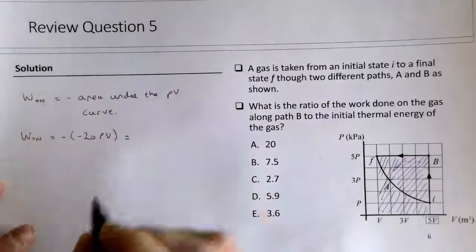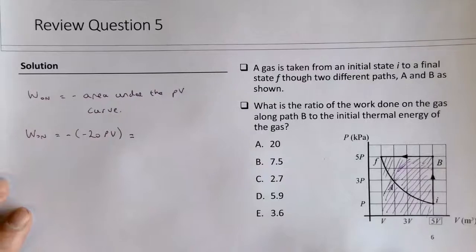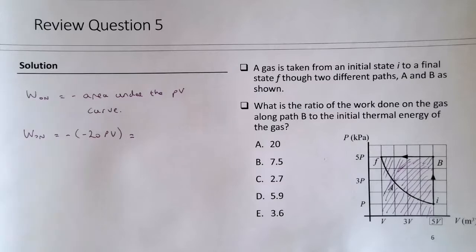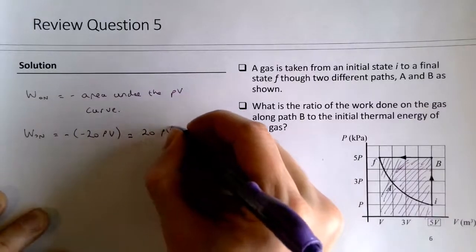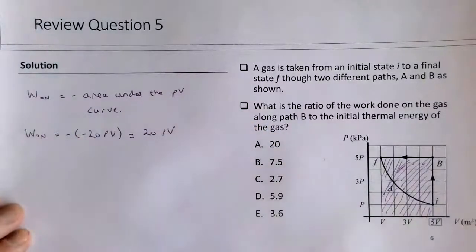You might find it easier to figure out the absolute value of the area just from geometry, and then determine whether it's positive or negative based on whether it's a compressive or an expansive process. So this is going to be 20 PVs, so this is a quick review. I'll write that down here.